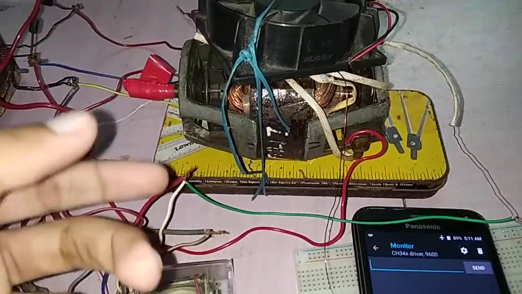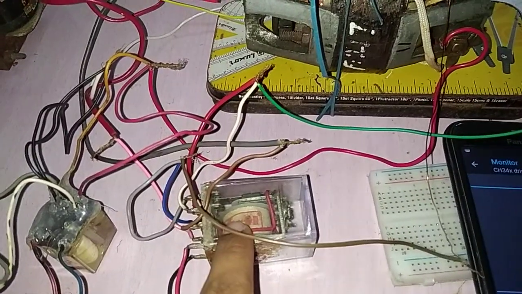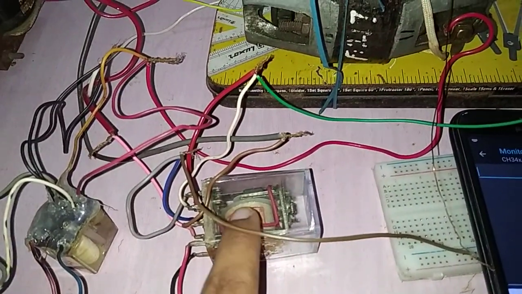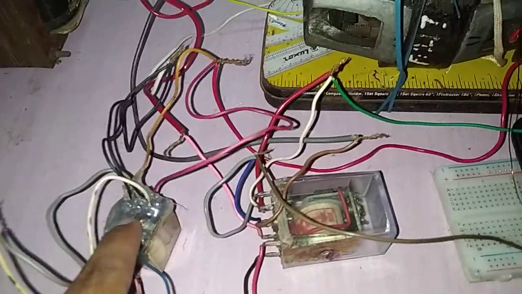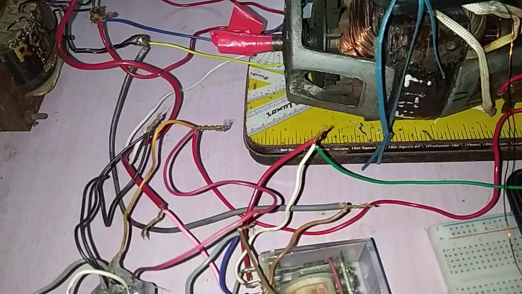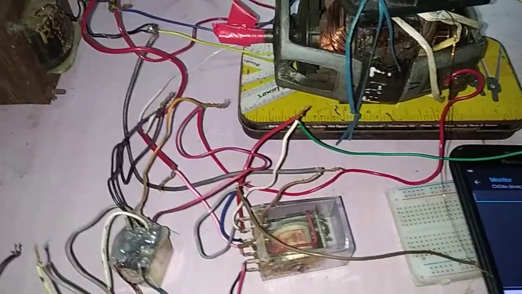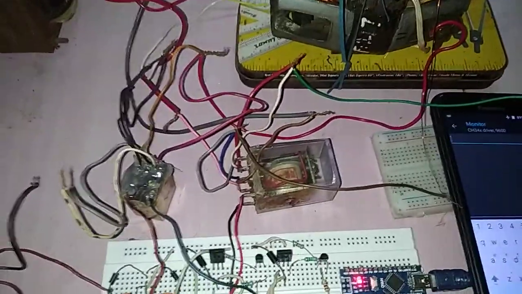To change the direction of the motor, I am changing the polarity of the field with the help of this relay. And this relay is responsible to turn the motor on and off. So what is the logic here? The logic is very simple.